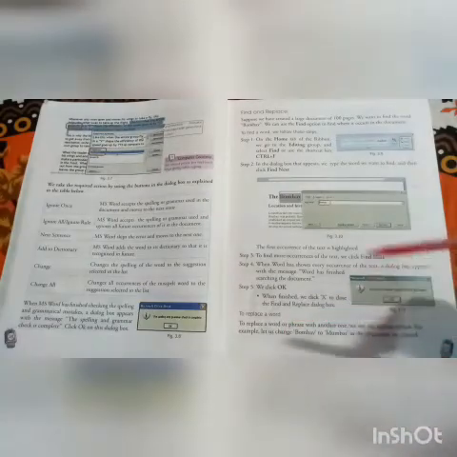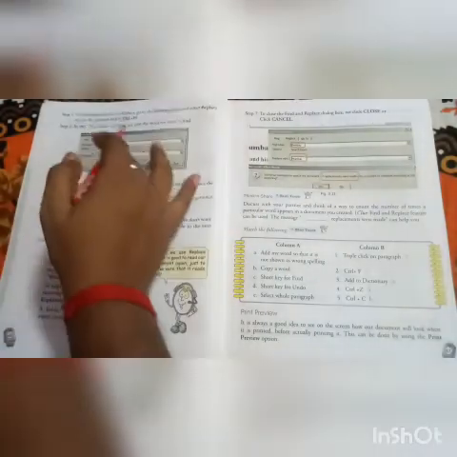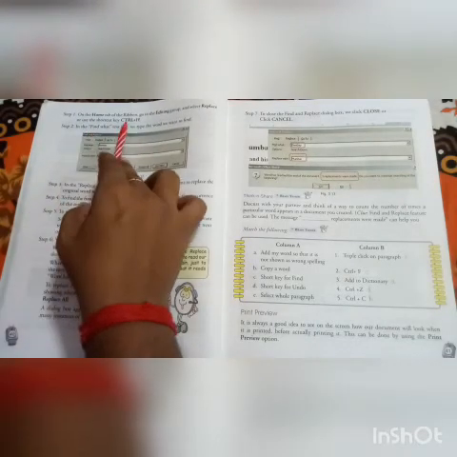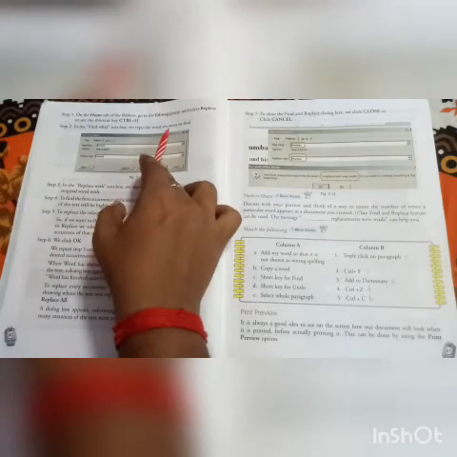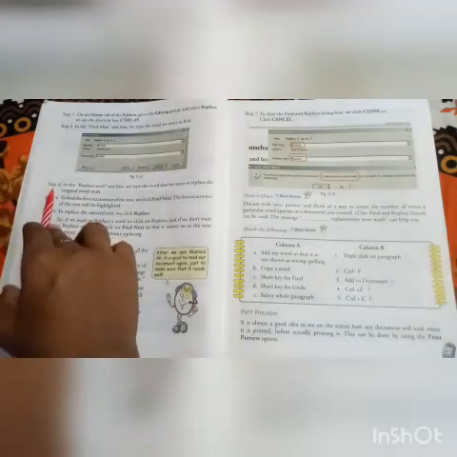To replace a word. To replace a word or phrase with another one, we use the replace option. For example, let us change Bombay to Mumbai in the document we created. Next, step 1. On the home tab of the ribbon, go to the editing group and select replace or use the shortcut key Ctrl+H. Step 2. In the find what text box, we type the word we want to find. Here find word Bombay. Step 3.